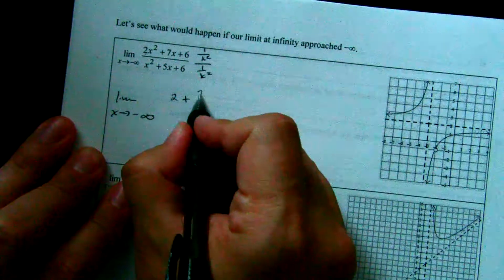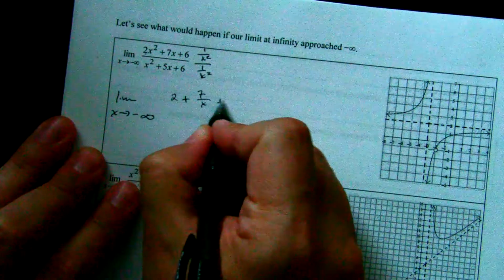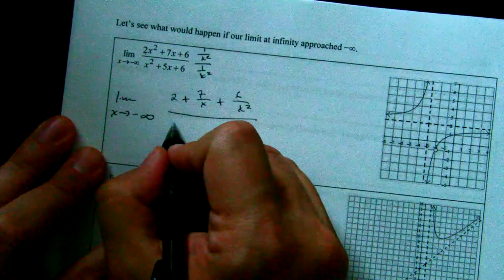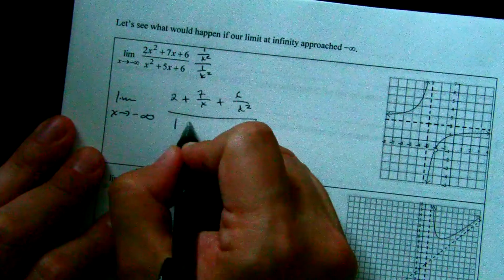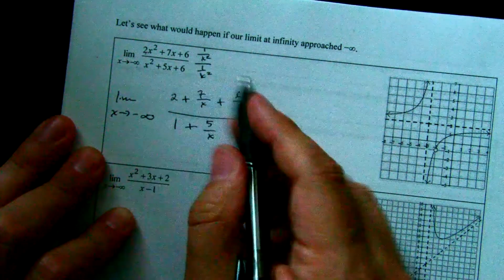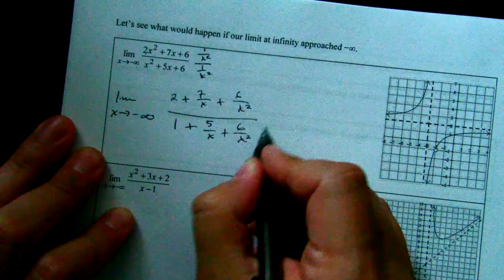7x divided by x squared is just 7 over x. And I end up with 6 over x squared again. The denominator, I've got x squared over x squared is 1. 5x over x squared is 5 over x. And then 6 over x squared. So what do I get?